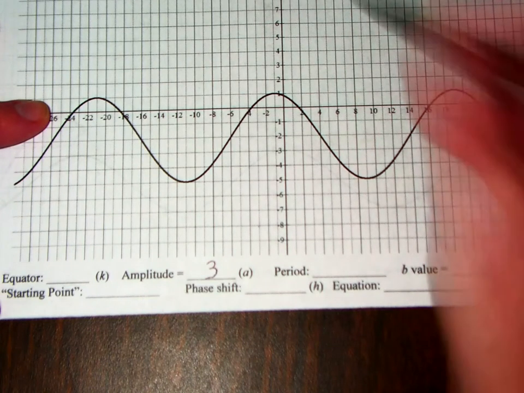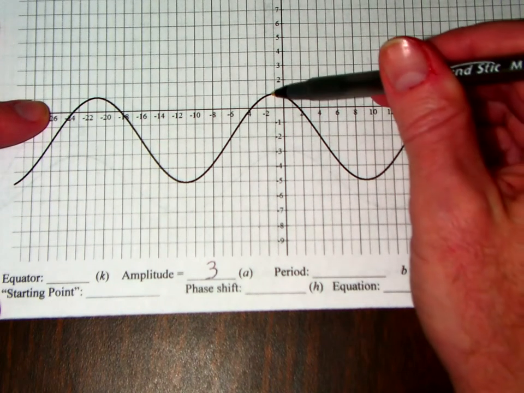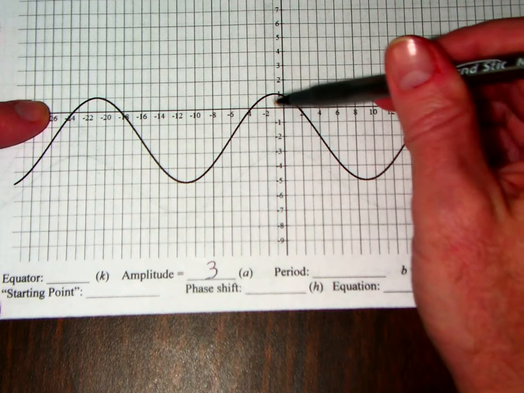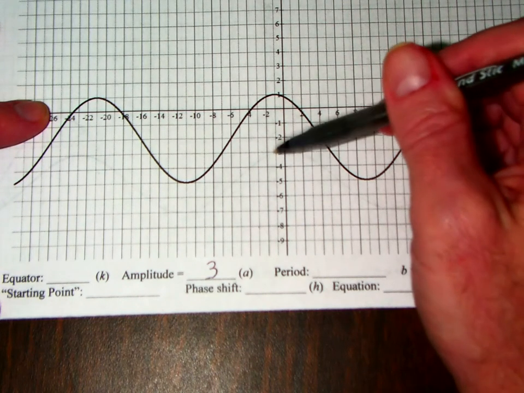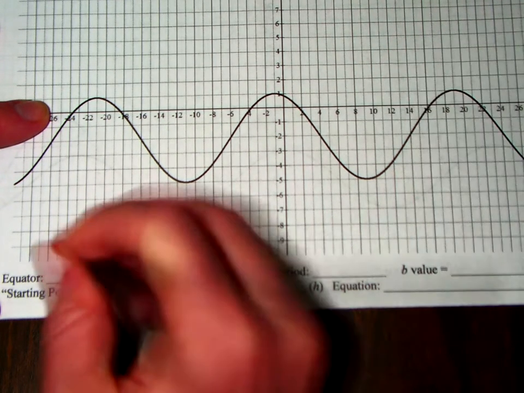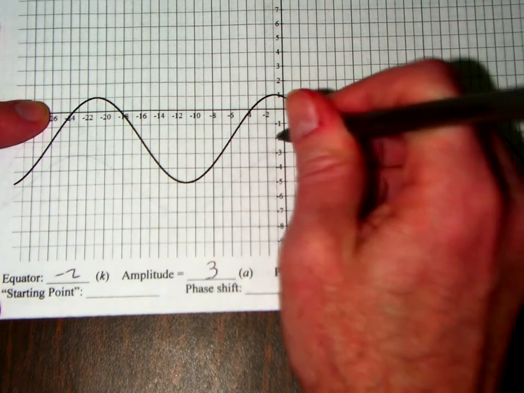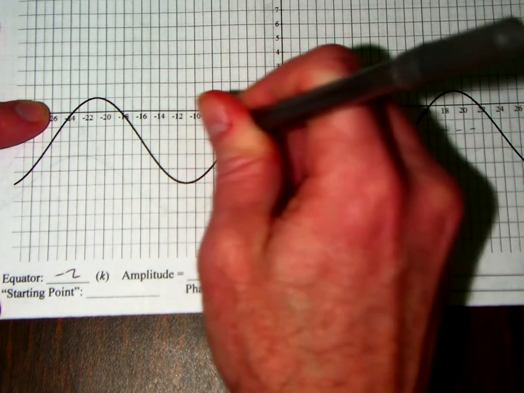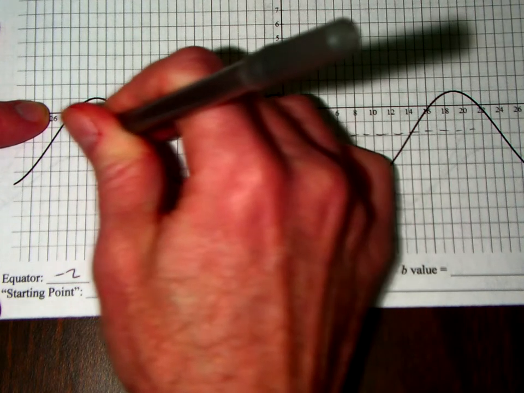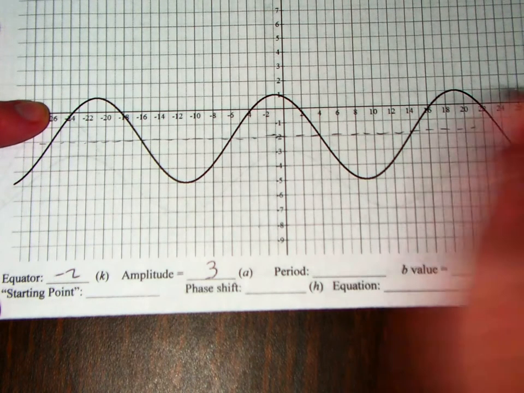And my equator, again, must be down 3 from here. So 1, 2, 3, or up 3, 1, 2, 3. Sure enough, it's at -2. And I'm going to draw that dotted line just so I can have a visual of that. And sure enough, it chops that thing in half.